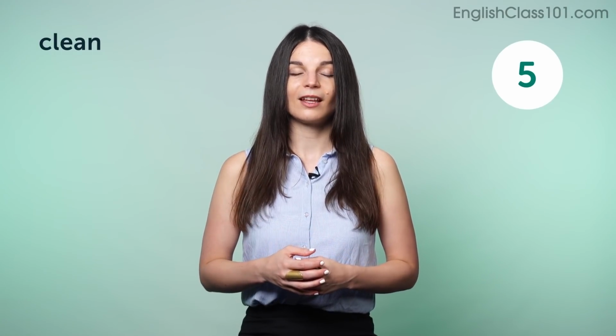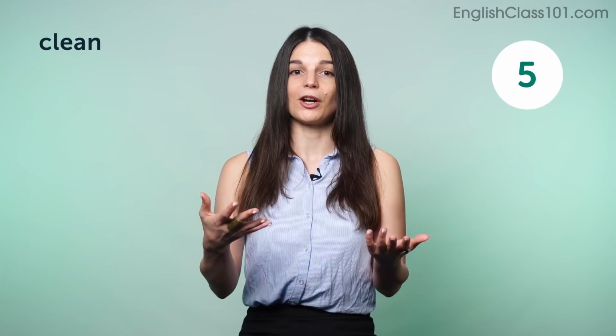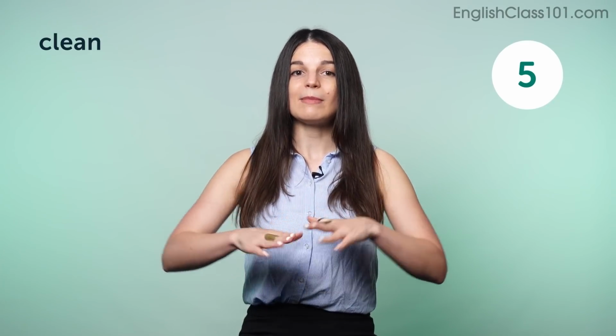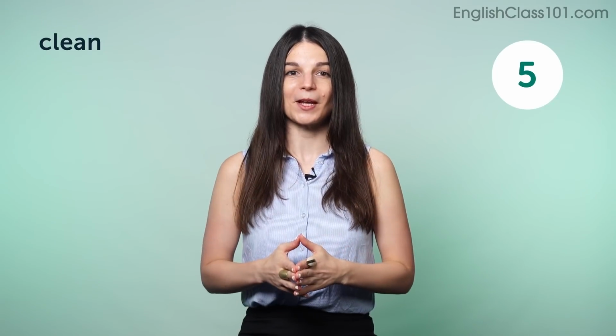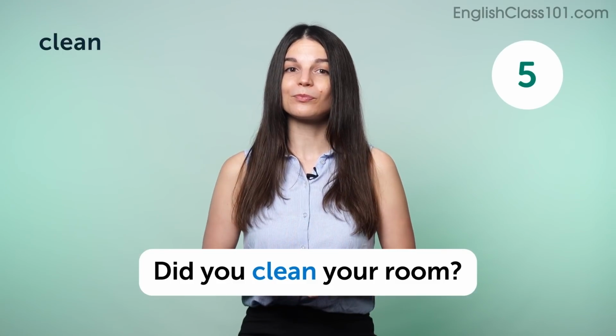Clean. So clean can be used as both an adjective and as a verb. When we use it as a verb, it means to make something tidy or to organize something or to sanitize something. As in, did you clean your room?